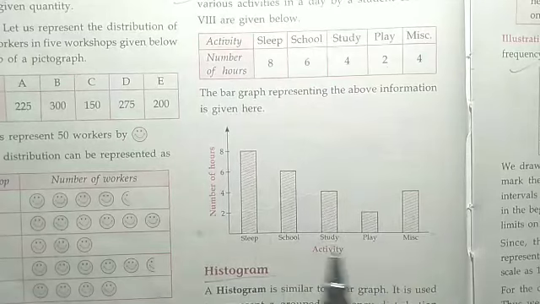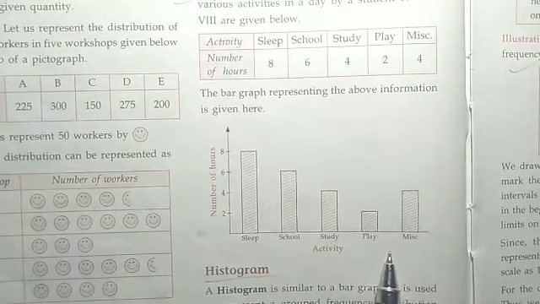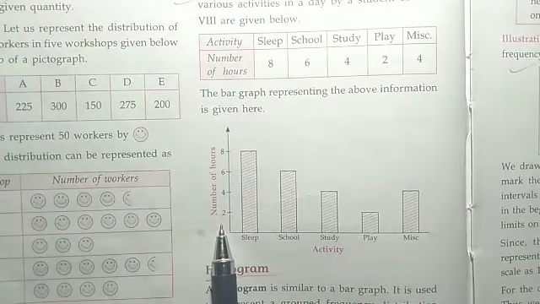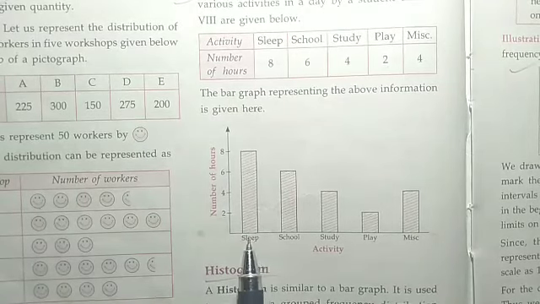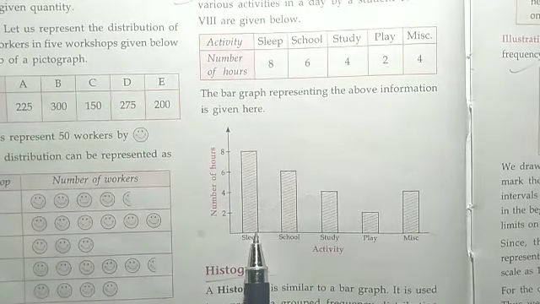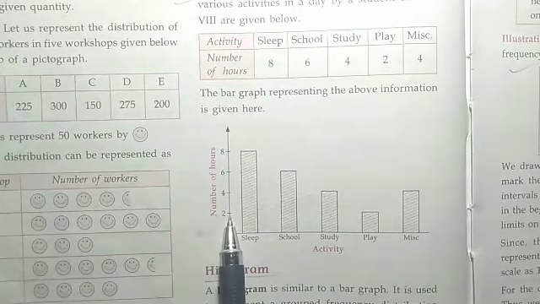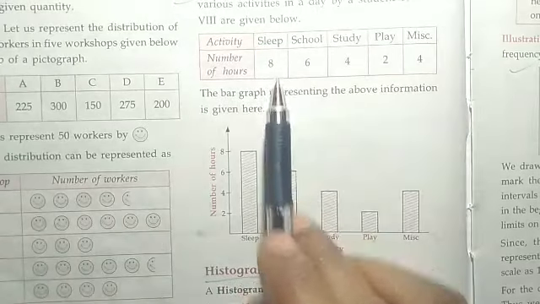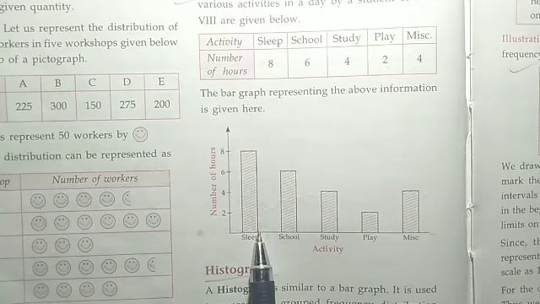We have to draw the x-axis and y-axis. The activities we mark on the x-axis, and the number of hours, the frequency, we mark on the y-axis. First we leave 1 centimeter. After that we draw the bar for sleep: 8 hours, marked in units of 2, 4, 6, 8. Up to 8 hours we draw a rectangle.